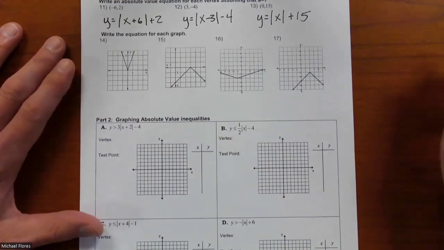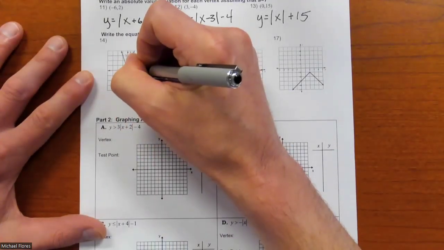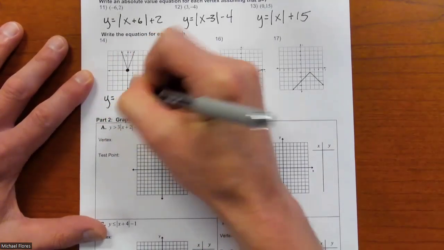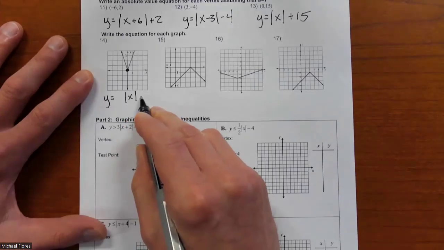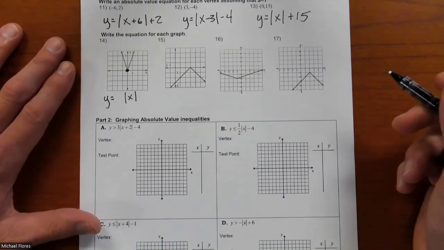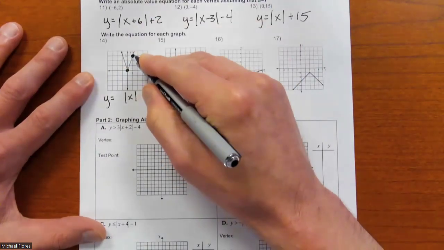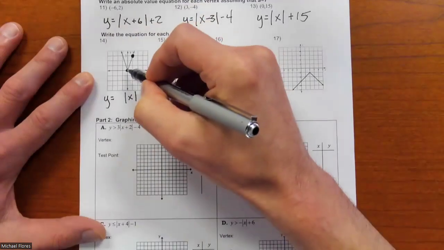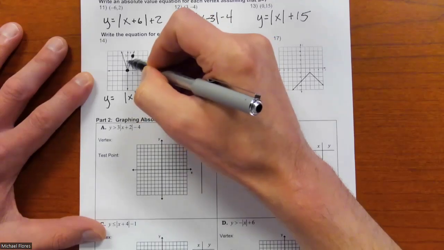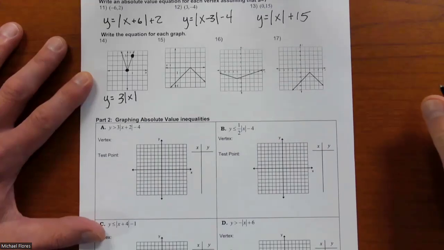Okay, here we're going to write the equation for each graph. Now, we can tell that since its vertex is at the origin, we're not going to have anything inside the absolute value other than x and nothing to the right. But we do have either a stretch or compression going on here. What I want you to incorporate is rise over run. So here's a perfect coordinate, and of course the origin was a perfect coordinate. In order to get from this dot to that dot, we'd have to go up 3, right 1. Up 3, right 1. So we have a stretch of 3. That's the function for that graph there.